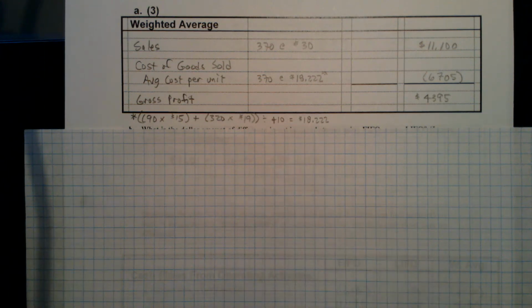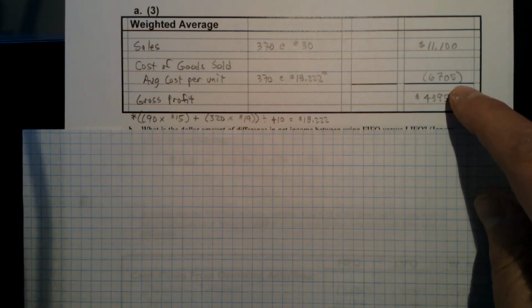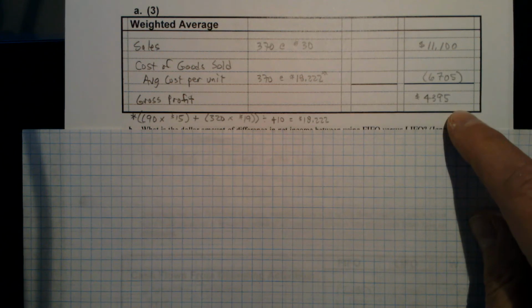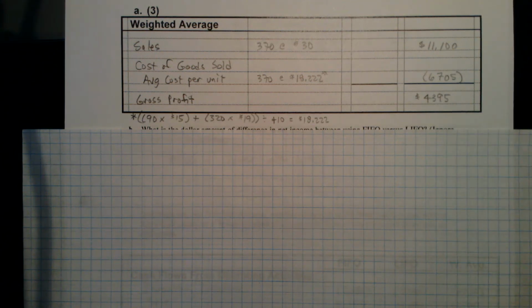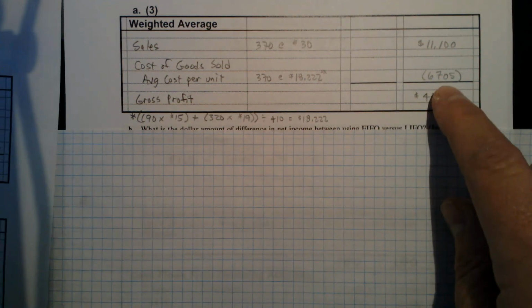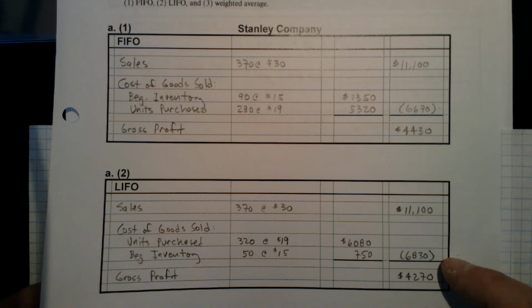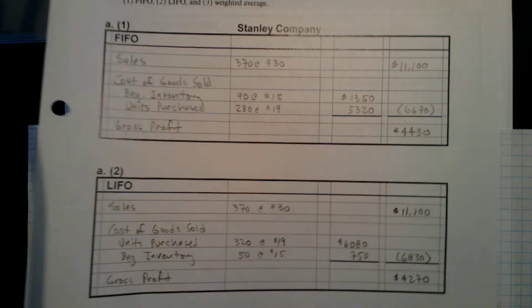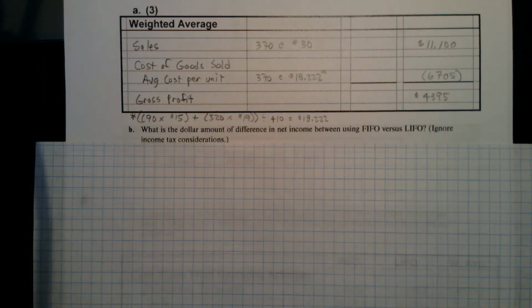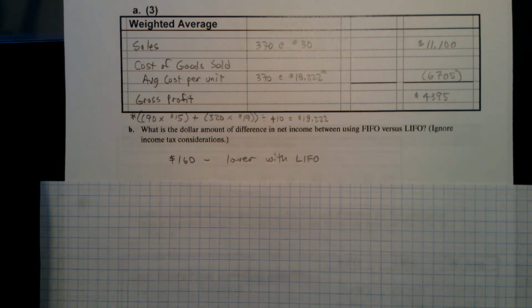I get $18.222. So that gives me cost of goods sold of $6,705, gross profit of $4,395. Again, we'll see this figure here, $6,705, is going to be in between $6,670 and $6,830. That's always going to be the case. So it's a good double check to make sure you didn't do your math incorrectly.